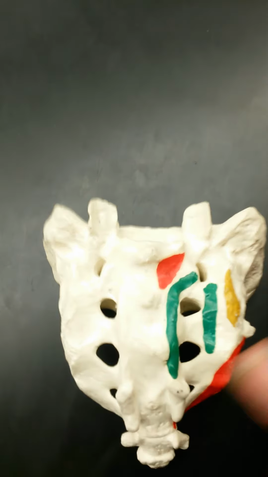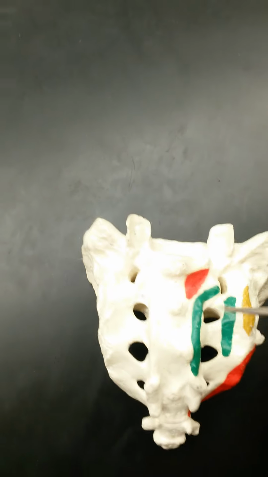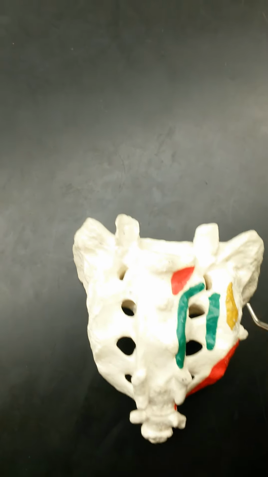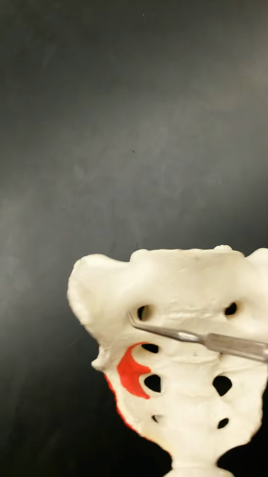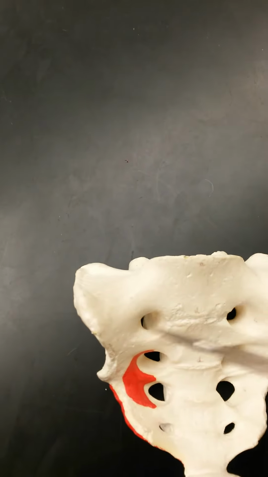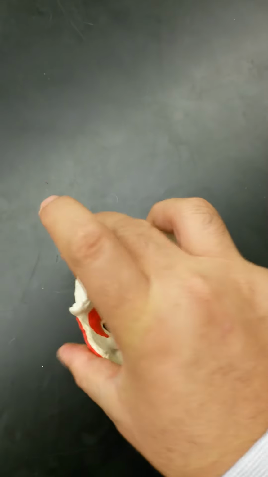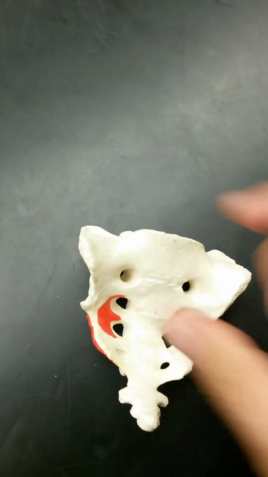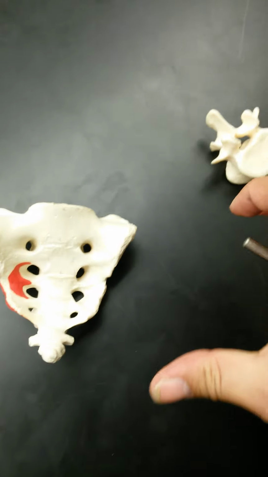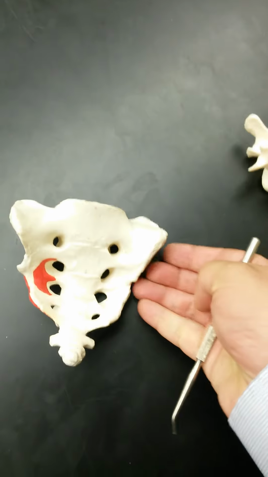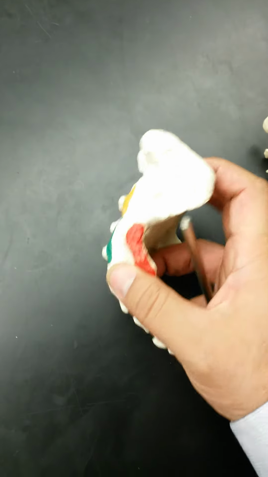The next part will be the sacrum. This is the sacrum. These are the sacral foramina right here. This is the median crest. These are the lateral crests. This part here is called the ala. This is the body, ala, or the wings here. This is the coccyx. This is the auricular surface. This is what's going to articulate with the pelvic bone. The pelvic bone should be like here to articulate with the auricular facets here.